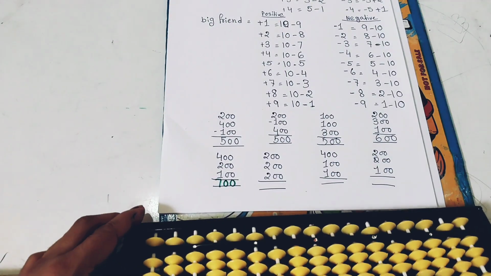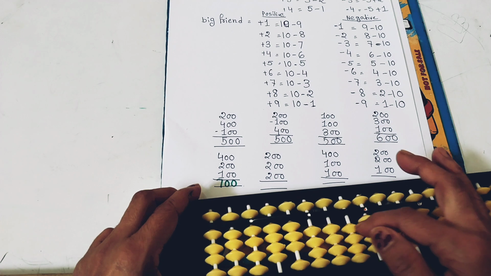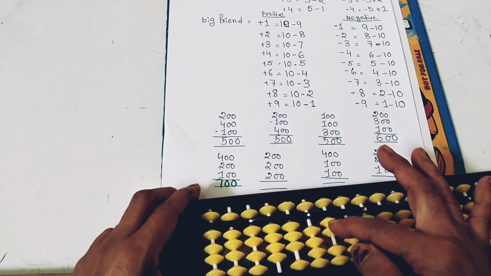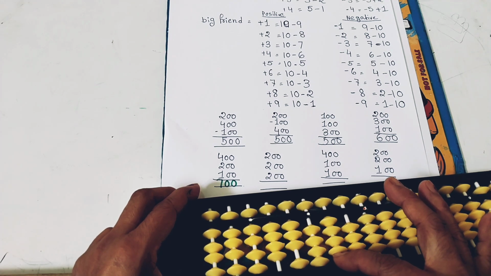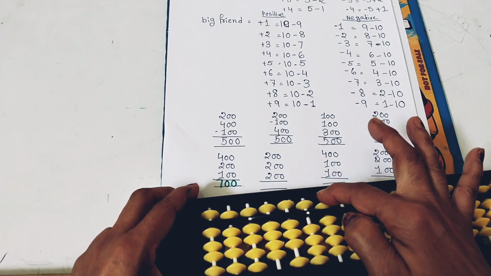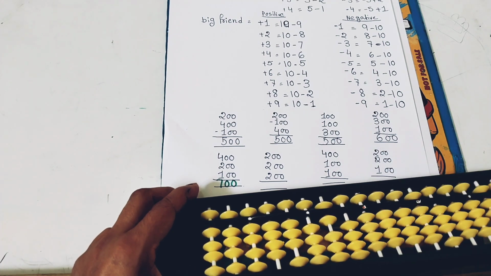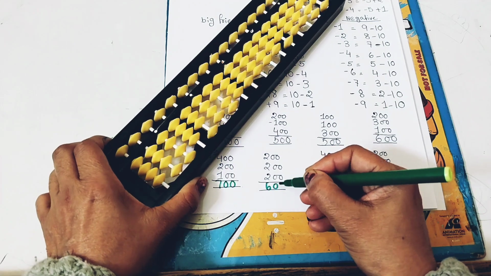Then 200 plus 200 plus 200. 200 again, back to the previous position. 200, then 200 again. Then there are no beads left, so I will take the 500. So the plus 2 formula is plus 5 minus 3. So my answer is 600.